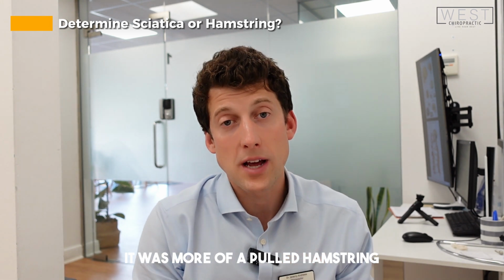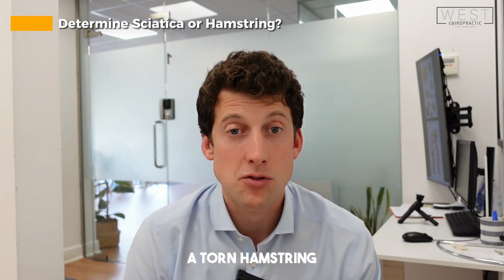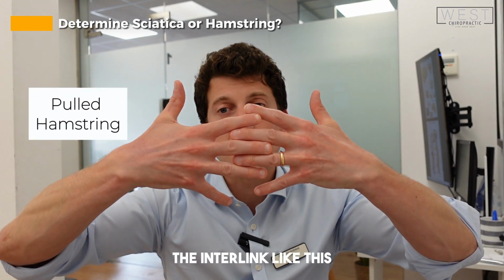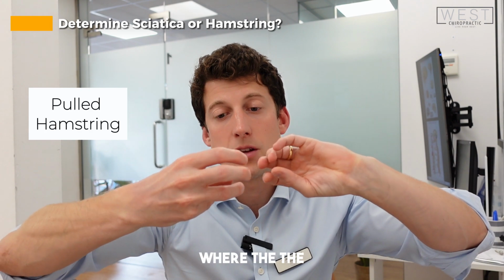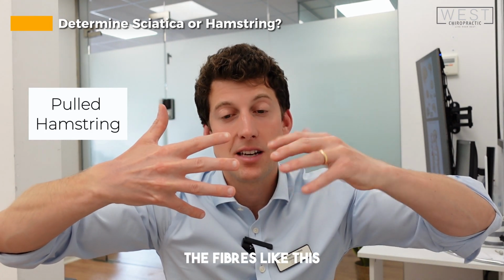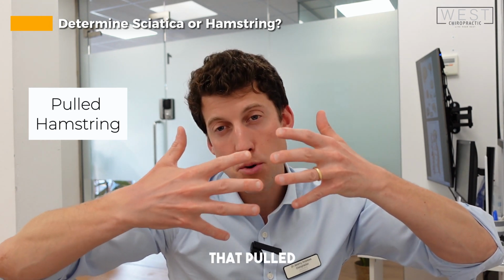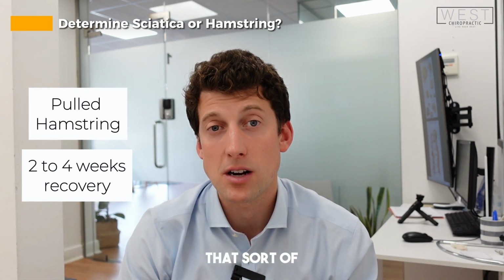It was more of a pulled hamstring rather than a torn hamstring. A pulled hamstring is better than a torn hamstring. A pull is where the muscle fibers, which interlink like this, have stretched too far from a certain force that the muscle can't essentially handle. It pulls the fibers like this. They don't all snap, but they're pulled higher than they want to be. It takes around 2 to 4 weeks to recover from that sort of hamstring pull.